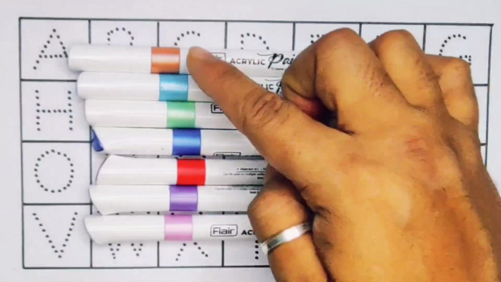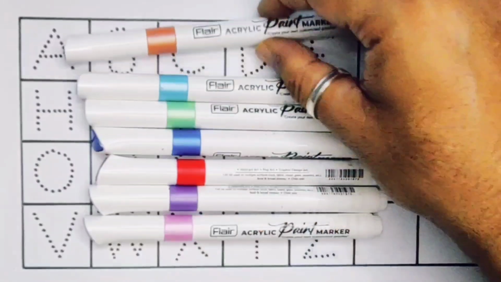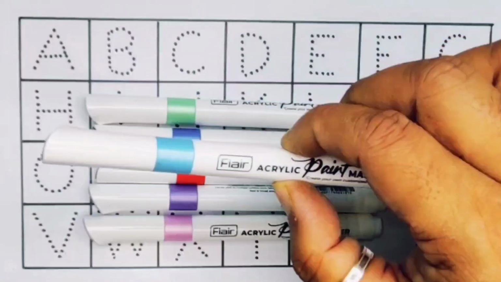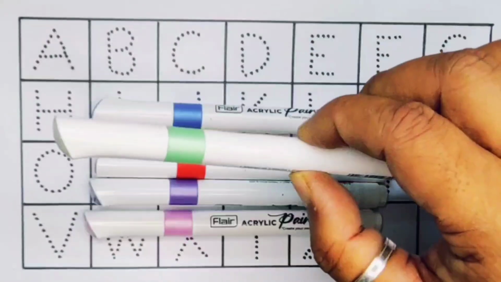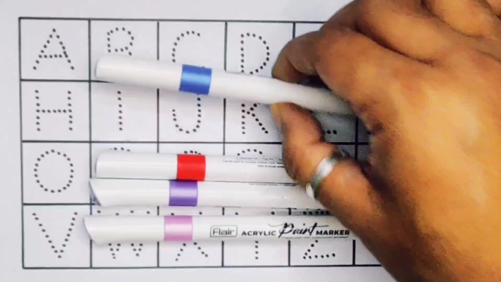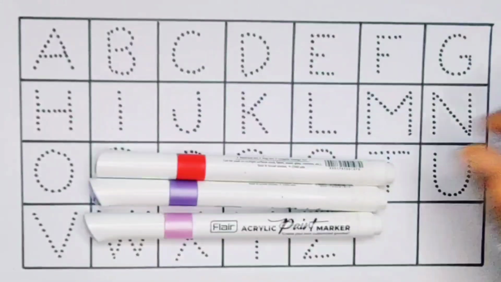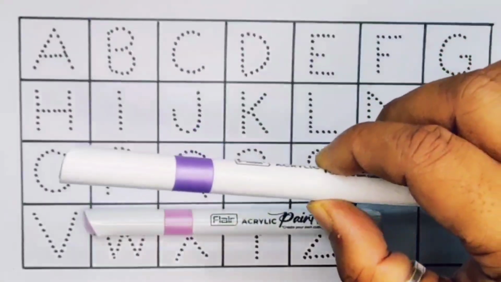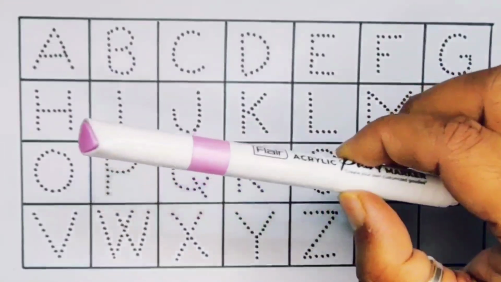First we are going to learn the color names. Brown color, sky blue color, light green color, blue color, red color, purple color and pink color.